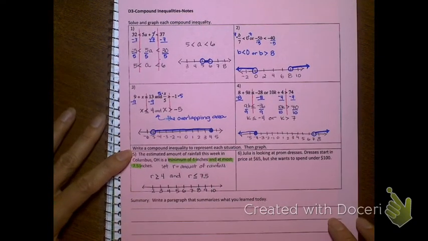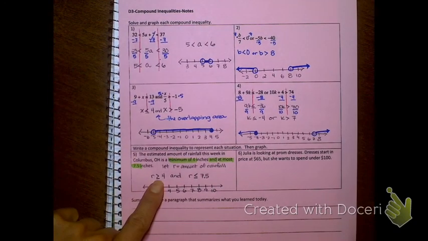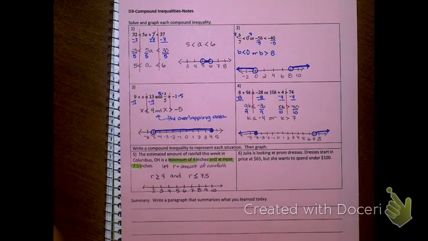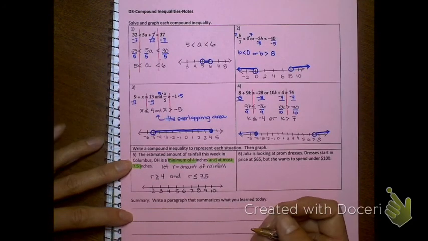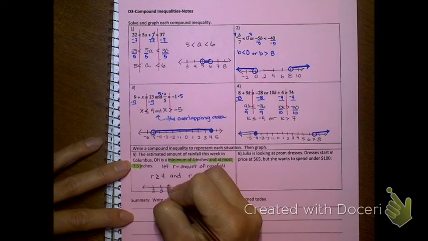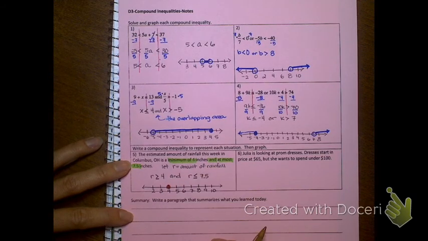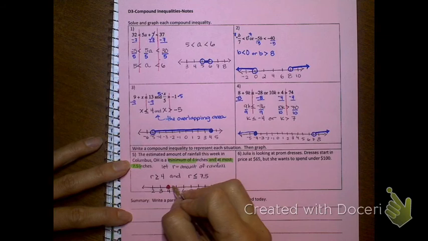Okay, so let's graph the first one. R is greater than or equal to 4. So open or closed circle? Closed. Shading to the right or to the left? To the right.